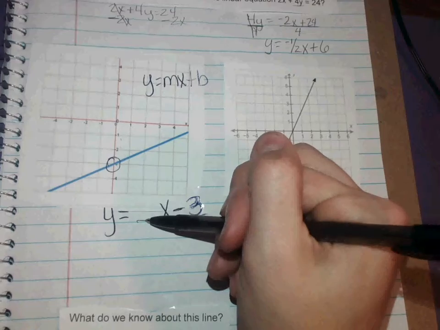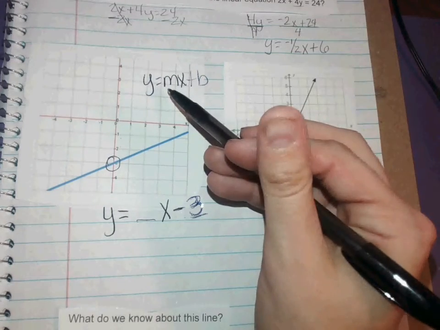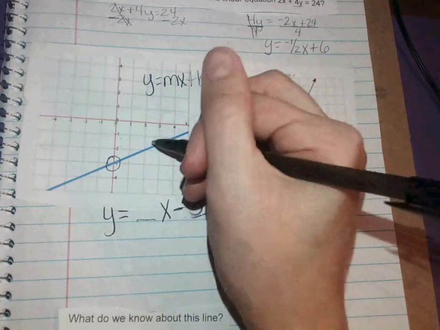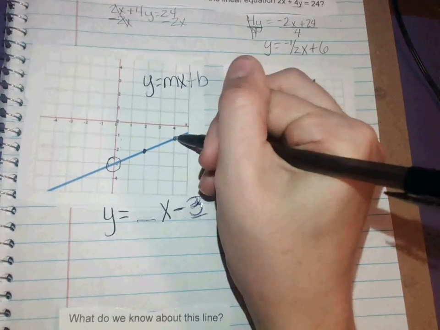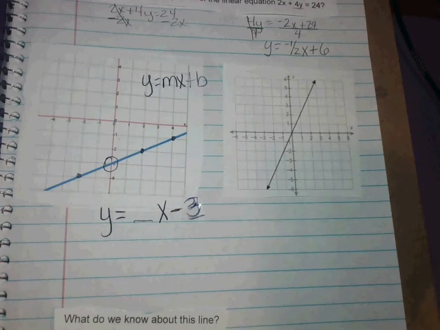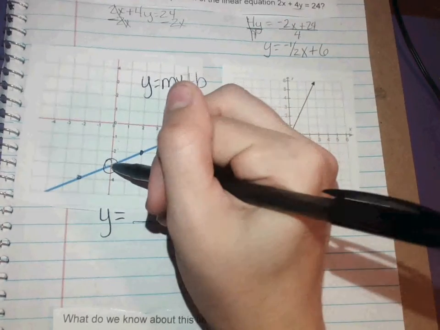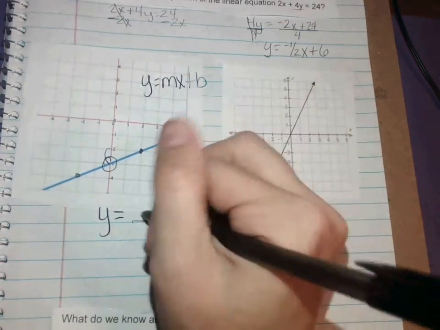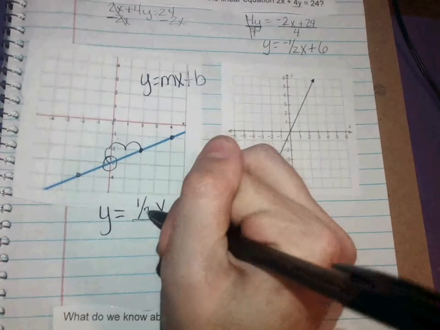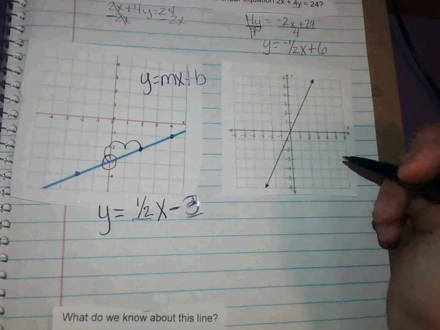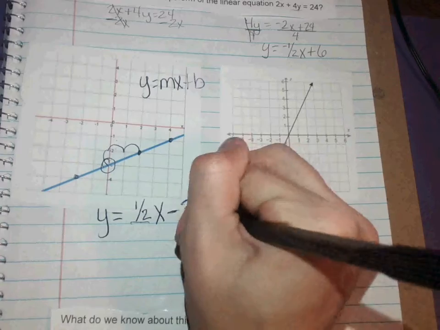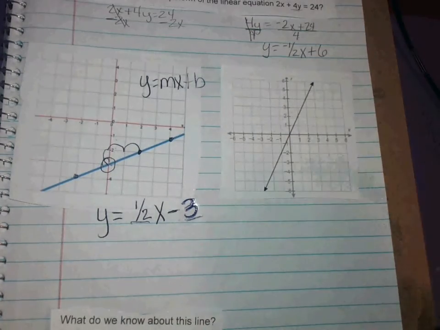Now I've got to find what goes here. That's the m, or my slope. So I'm going to look for another point on the line where it crosses. It looks like it crosses here or here. You could also do here. Any of those work. But I'm going to do rise over run. So I'm going to say, okay, rise is 1 over run, 1, 2. So the equation of this line is 1/2 x minus 3. Y equals 1/2 x minus 3.